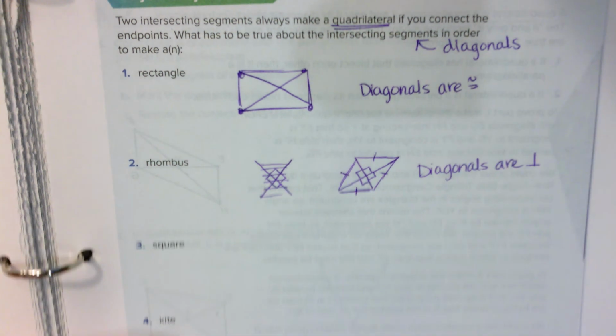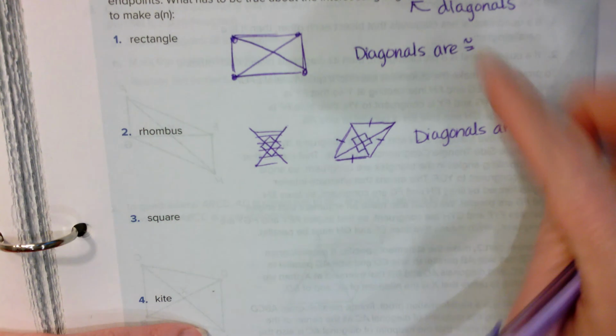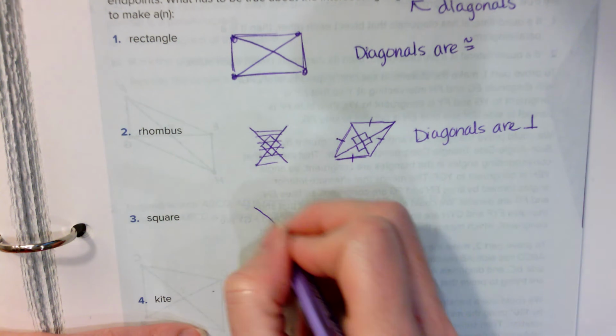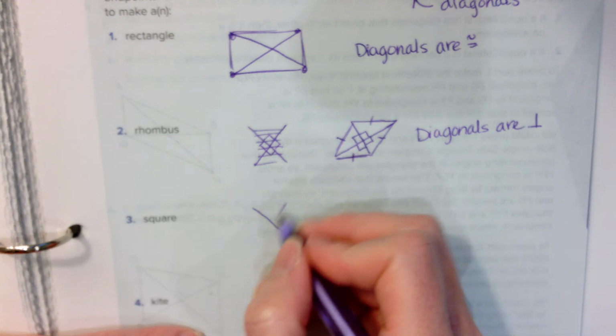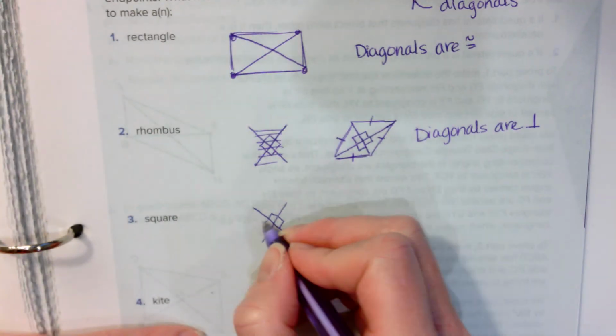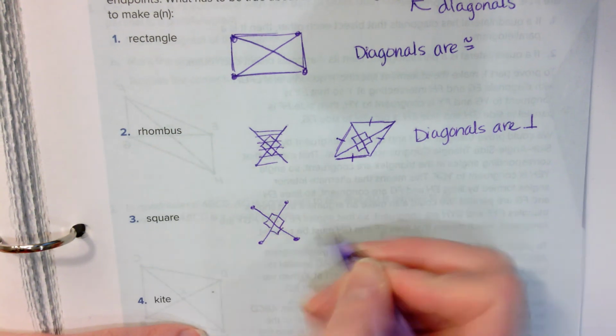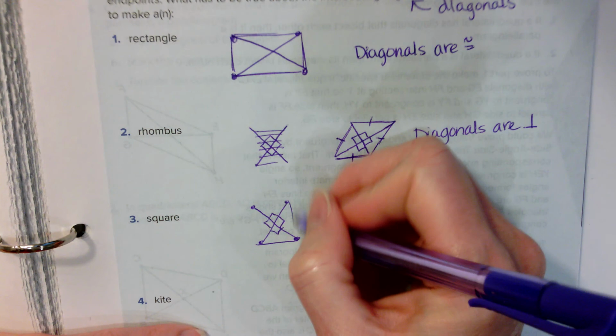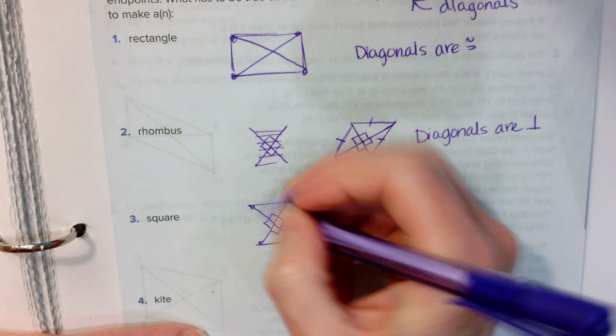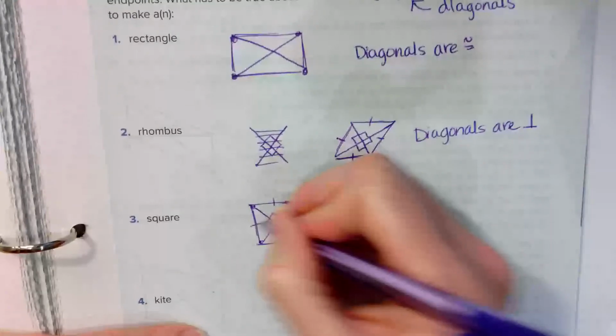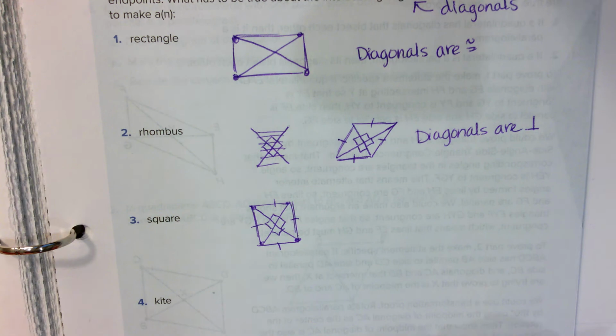So now a square is both of these things. My diagonals for a square, that's what I started drawing here, they should be perpendicular, but they also should be exactly the same length. They should be congruent, just like a rectangle is. And then when I connect my endpoints, the sketch that I'm getting is a sketch of a square.